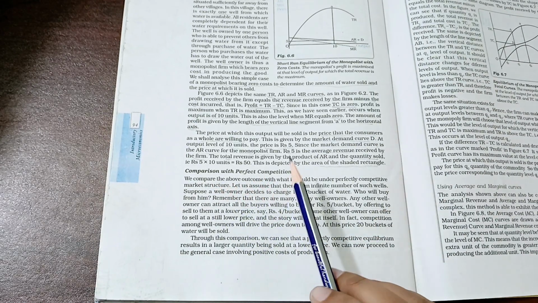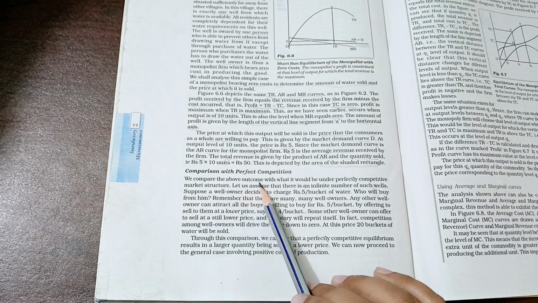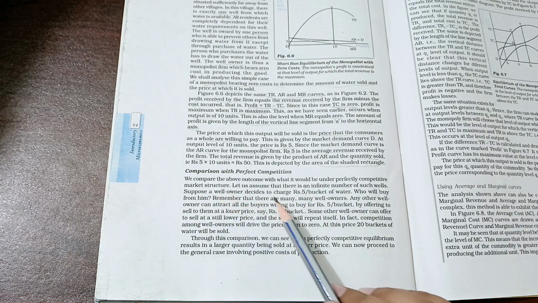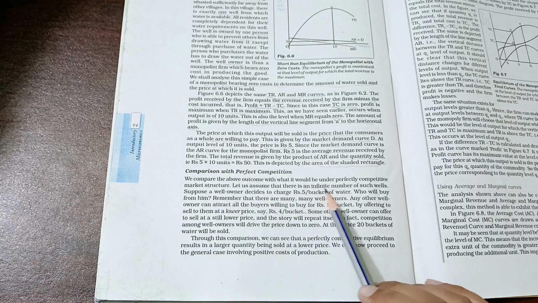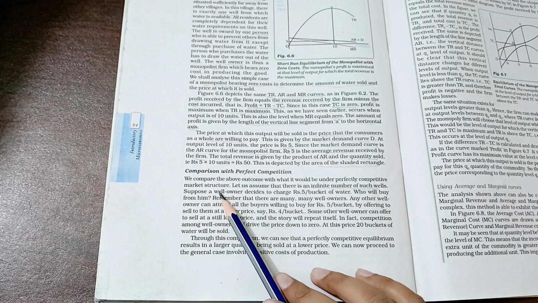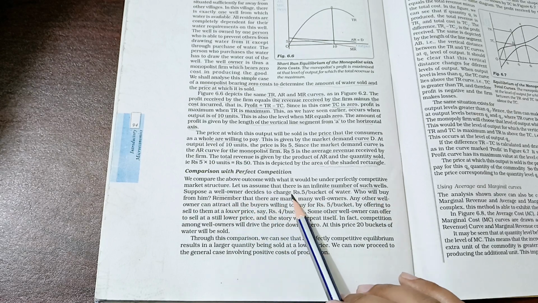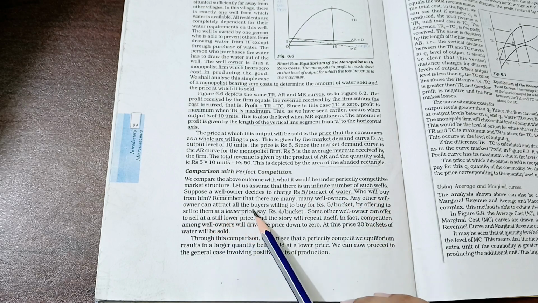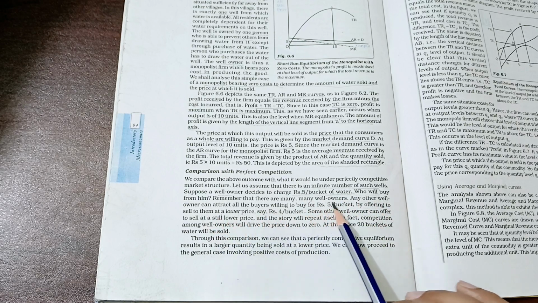Comparison with perfect competition. We compare the above outcome with what it would be under perfectly competitive market structure. Let us assume that there is an infinite number of such wells. Suppose a well owner decides to charge Rs 5 per bucket of water. Who will buy from him?